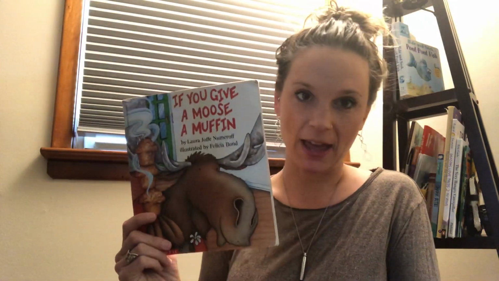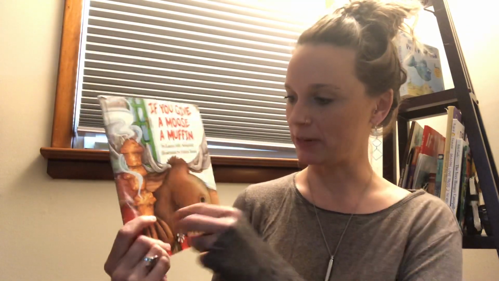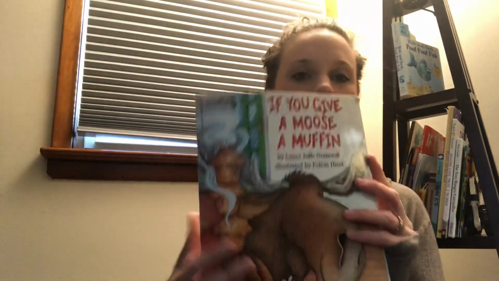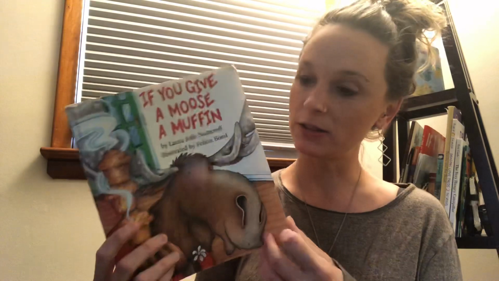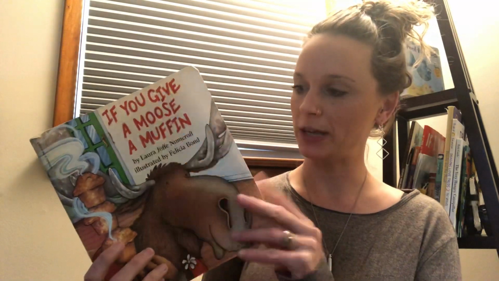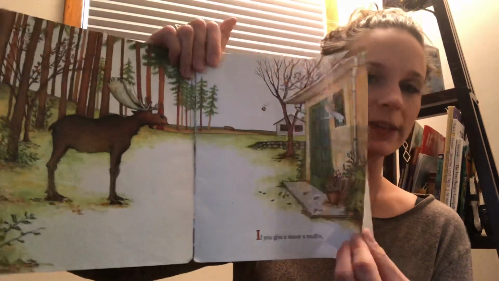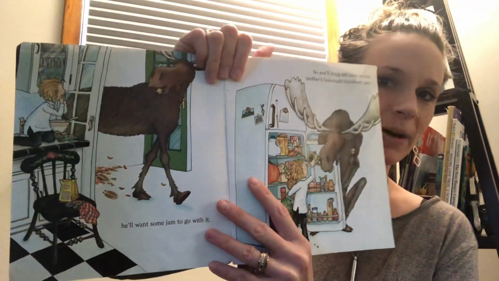All right, boys and girls, so that was If You Give a Moose a Muffin, and we're gonna do the same thing we did last time. We're gonna retell the story from beginning to end using the important parts of the story. And when we retell, we don't have to give every single detail in the story, just some of them. So we're gonna flip through the pictures, and you can either draw to retell the story or use words and pictures.